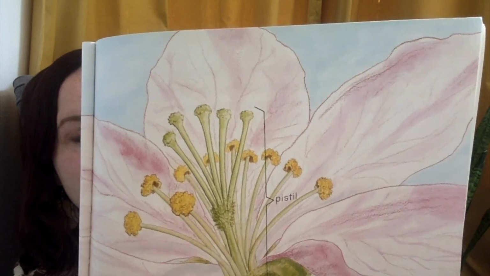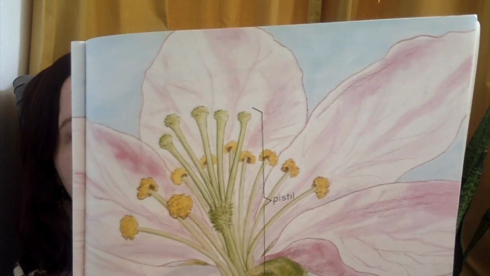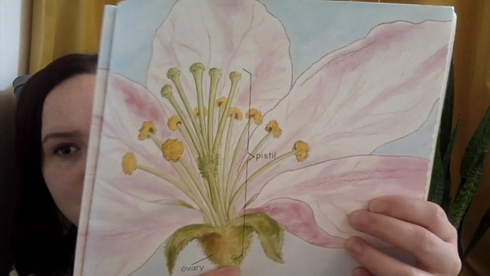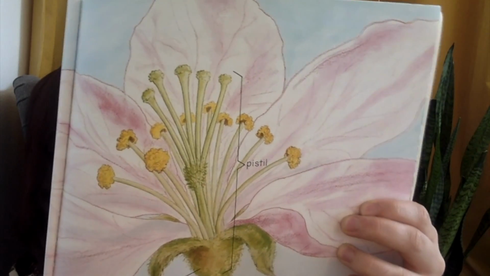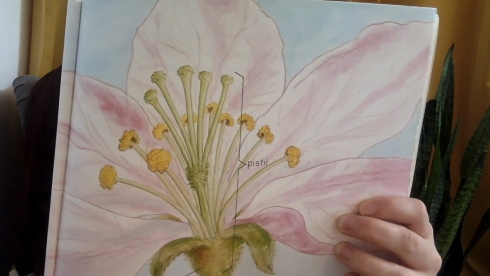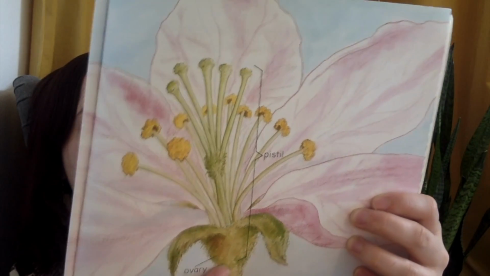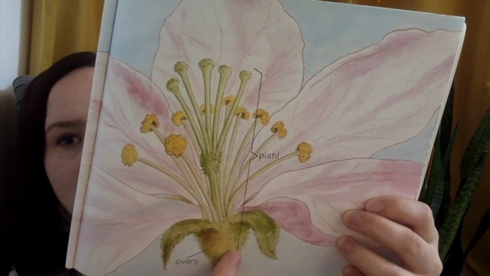The pistil has tiny tubes with sticky tops. At the bottom of the flower, out of sight, these tiny tubes meet down here. The place where the tubes meet is the ovary. The ovary is the part of the pistil that holds the female cells. The ovary will become the inside core of the apple.